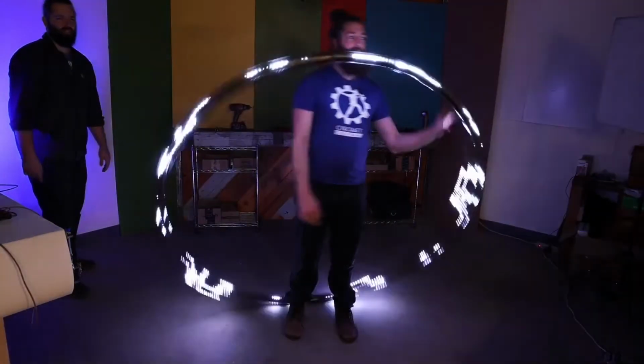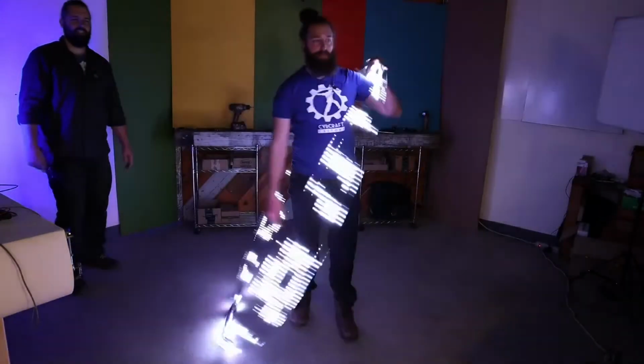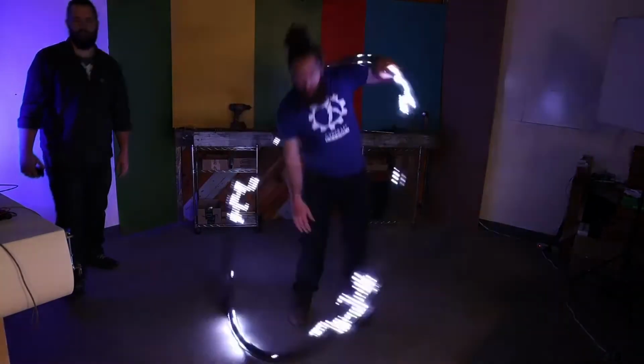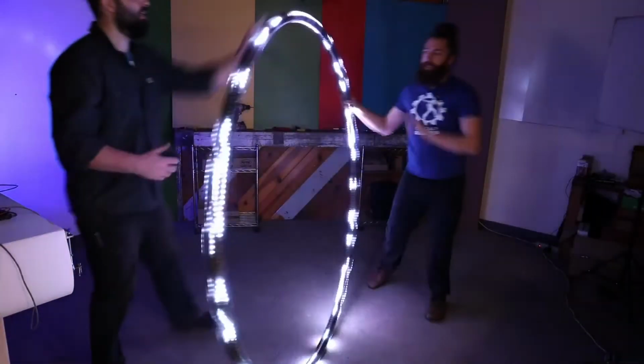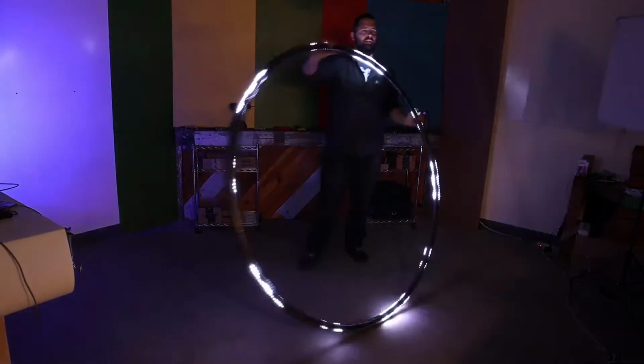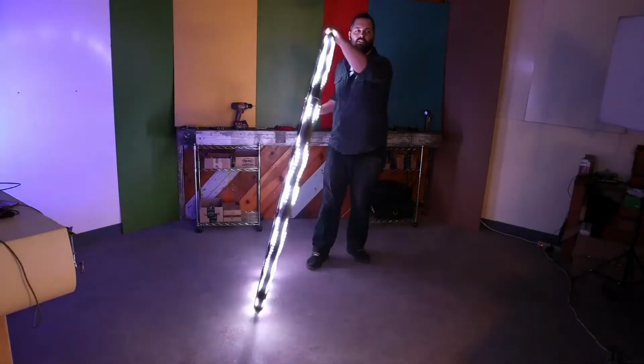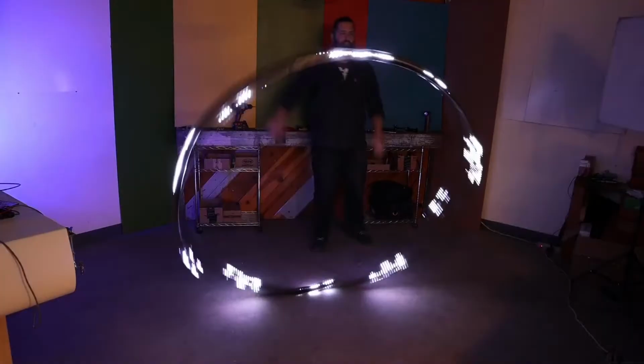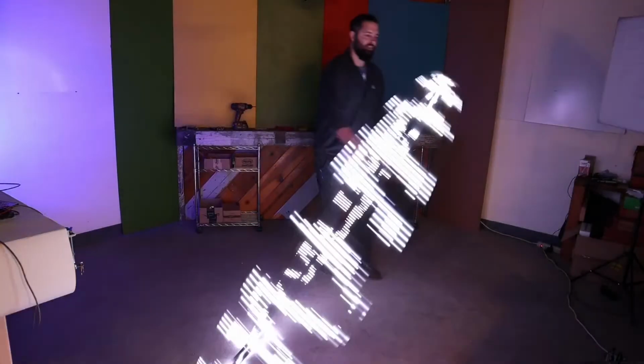I still feel like there's some camera settings that we could dial in to get a longer trail. So this is a 15th of a second we're shooting at right now. If we drop that down to like a 13th, then we should be able to get the whole image.